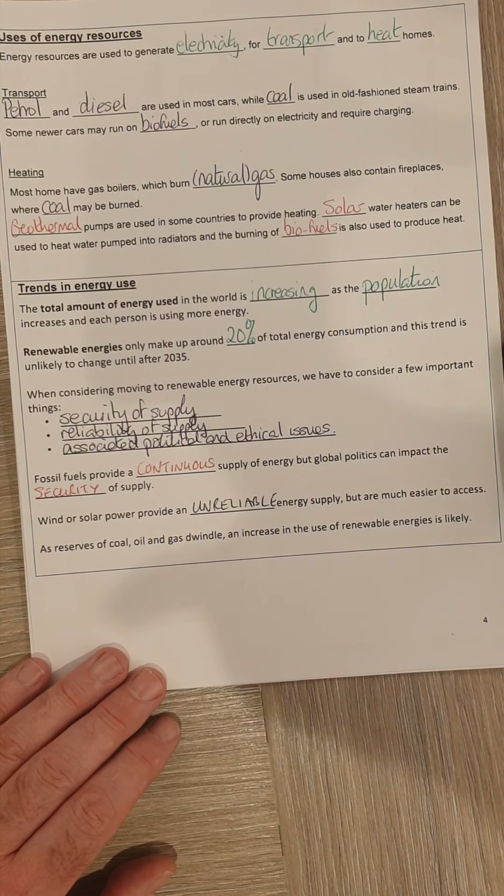And again, you can pause the video if you want to check the words and make sure you have the correct words.